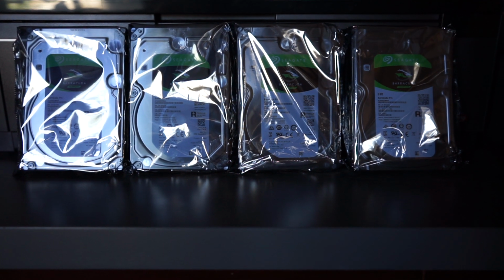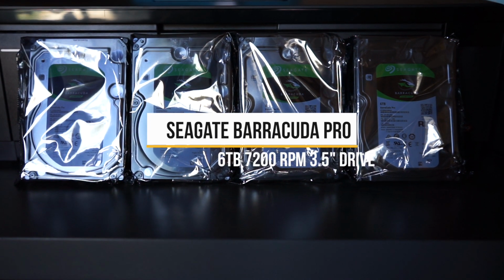Here are actually those 4 6TB drives that will go into the unit.